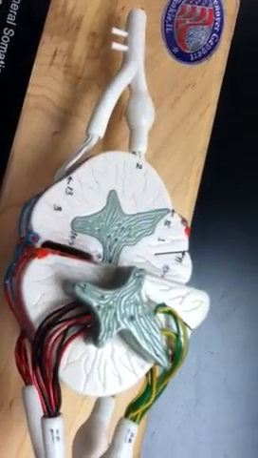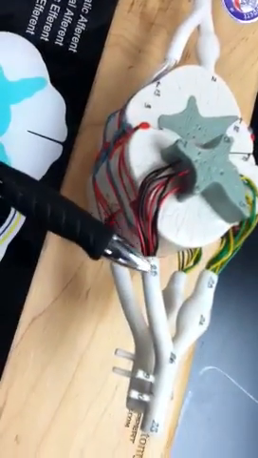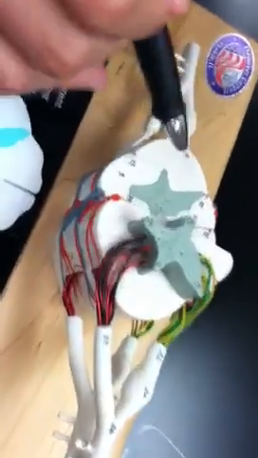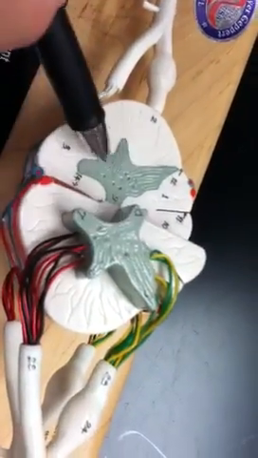Then we have our dorsal root nerve. We have our ventral root on the opposite side. The gray commissure, which you can't really see well on this model, but basically it's the gray matter right in between these two halves.